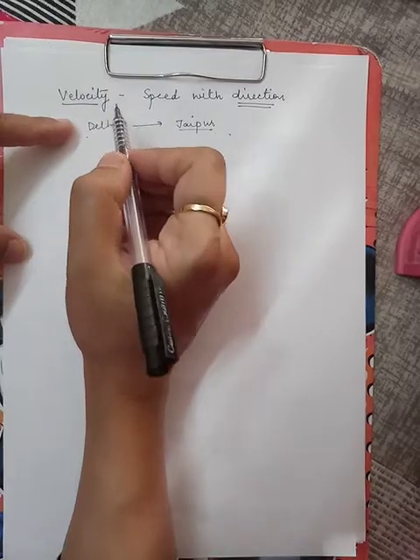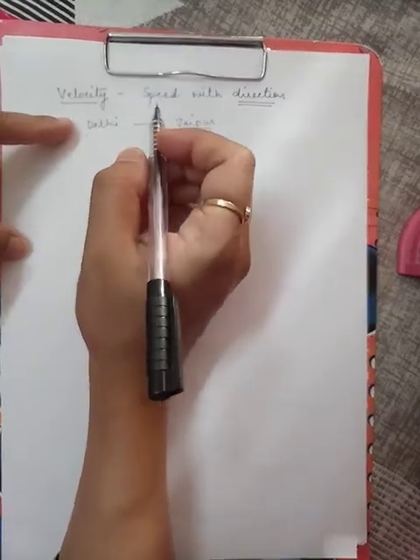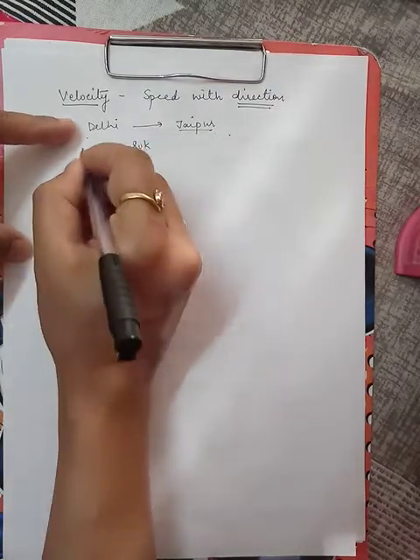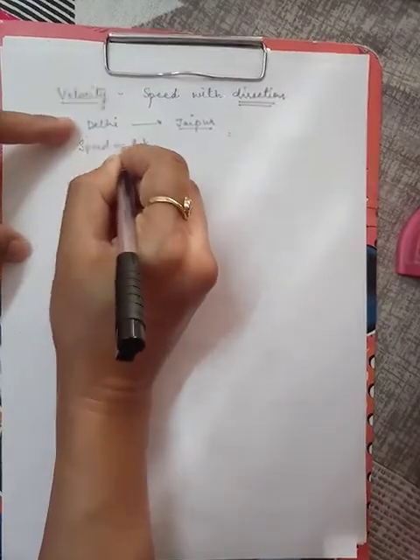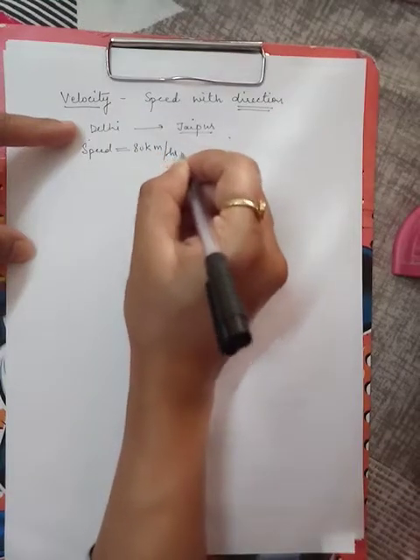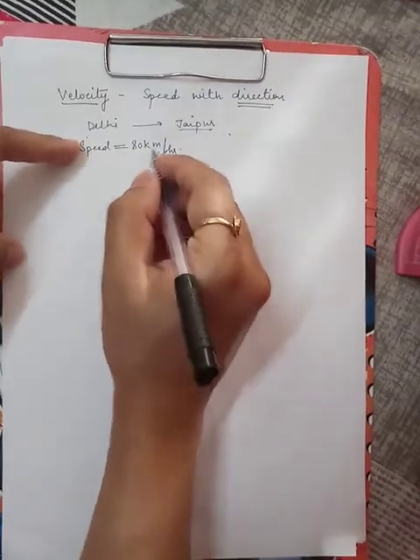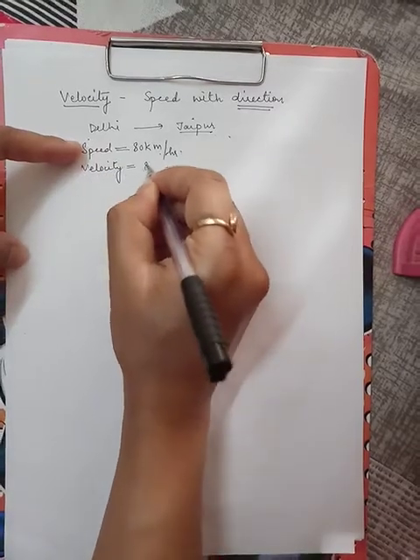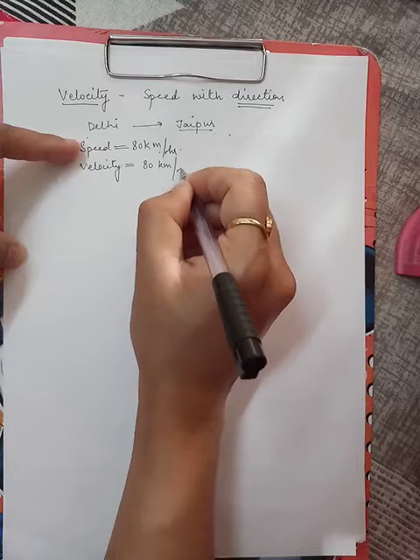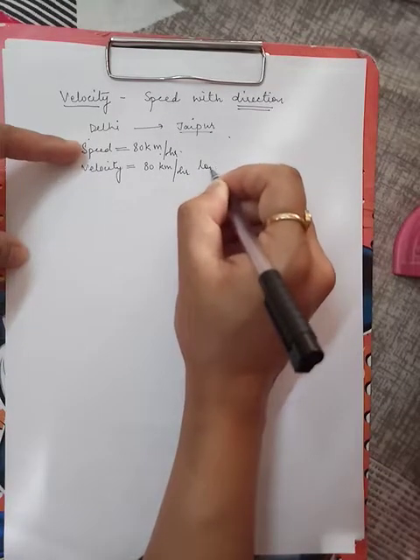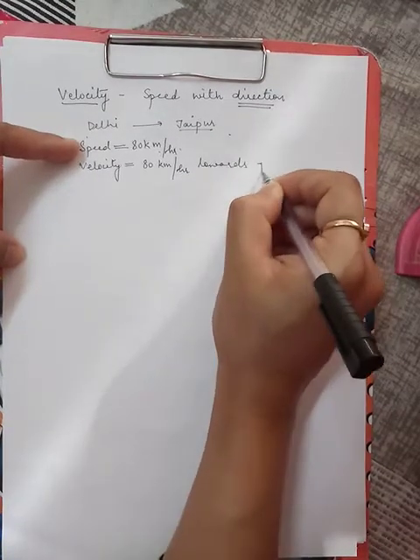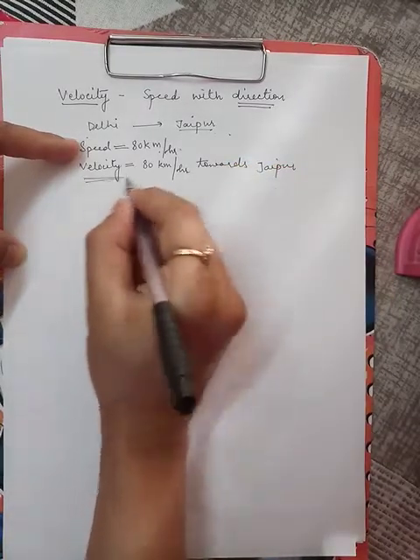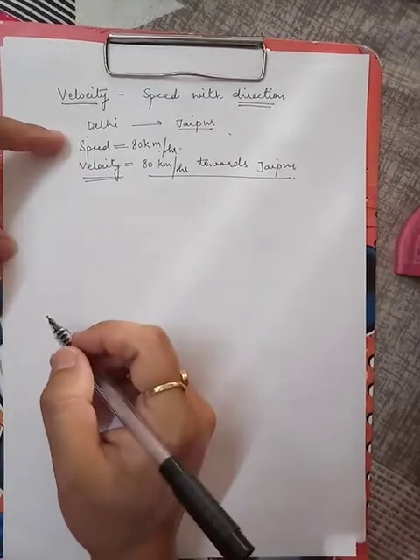This direction should be specified when we are talking about the velocity of the object. If we say that our car is moving at 80 km per hour, then it is speed. If we say that our car is moving at 80 km per hour towards Jaipur, then it is velocity, right?